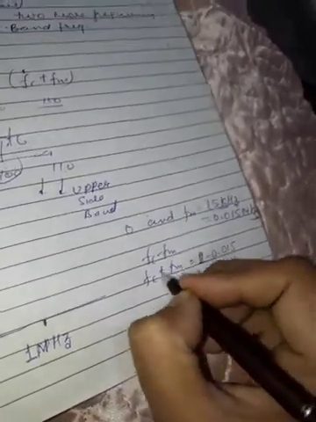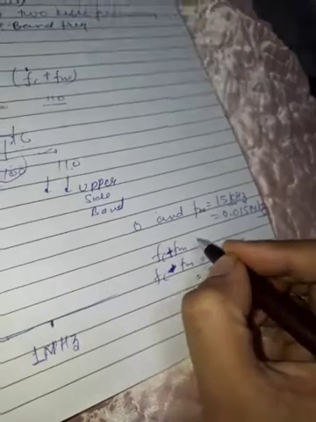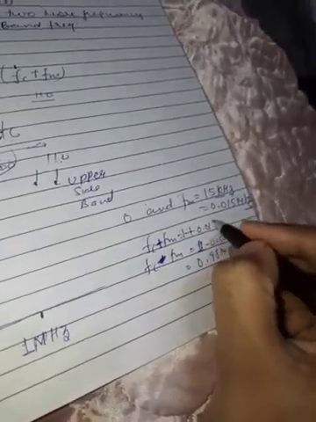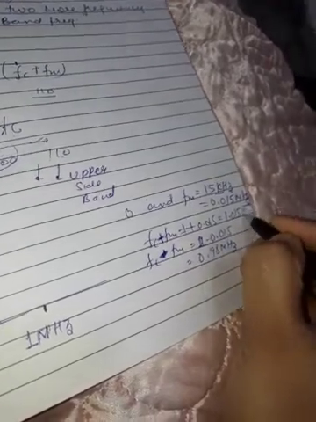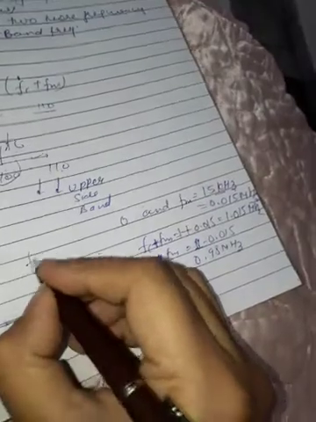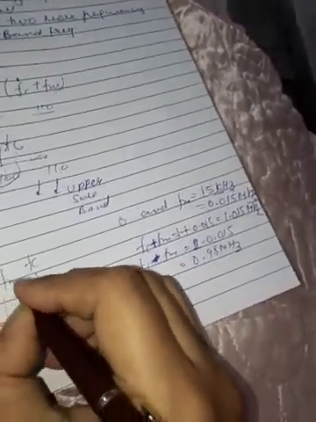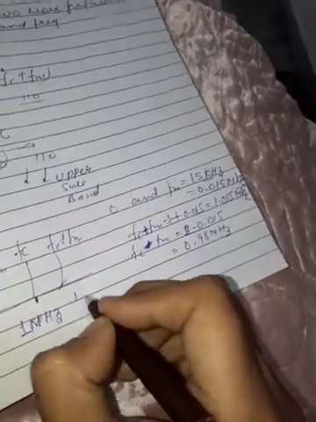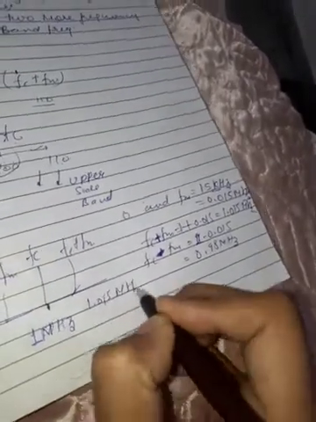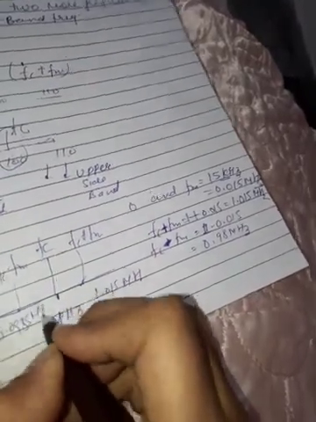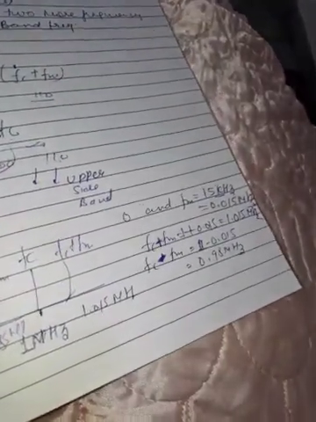And fc plus fm will be 1 plus 0.015, which is 1.015 megahertz. So here it will be your fc, here fc minus fm, and here fc plus fm. Its value will be 1.015 megahertz, and here 0.985 megahertz.